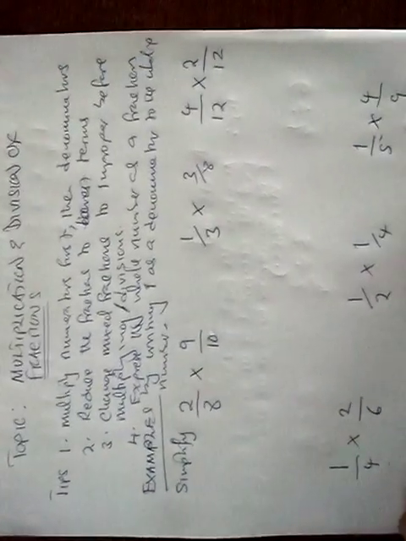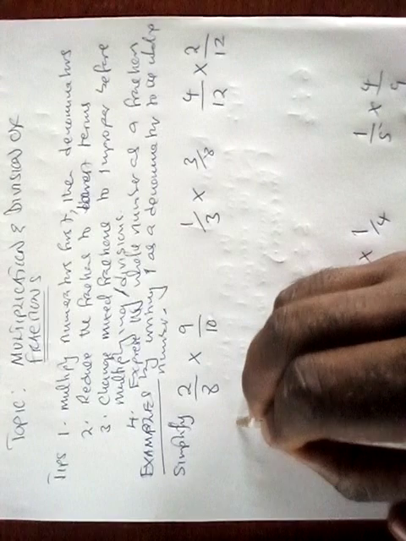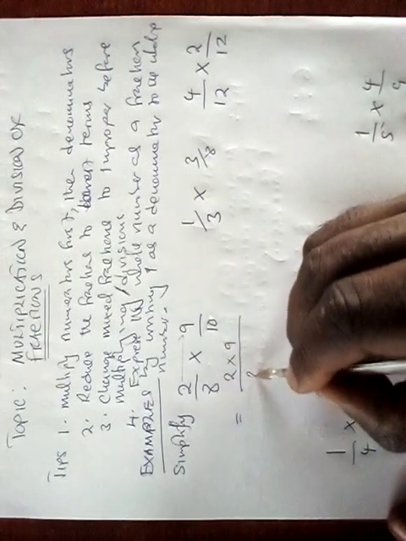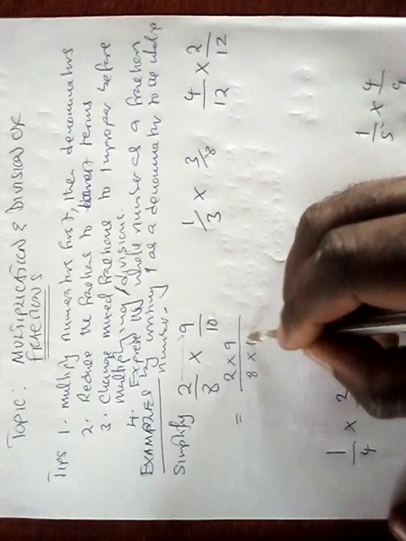So let us look at example number 1. 2 over 8 multiplied by 9 over 10. So what you do, you draw a line, then you multiply this numerator by the numerator of the second fraction and the denominator by the second denominator. So it will be 2 times 9. Then here it will be 8 times 10.